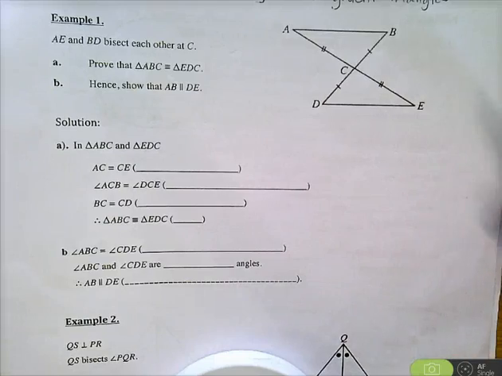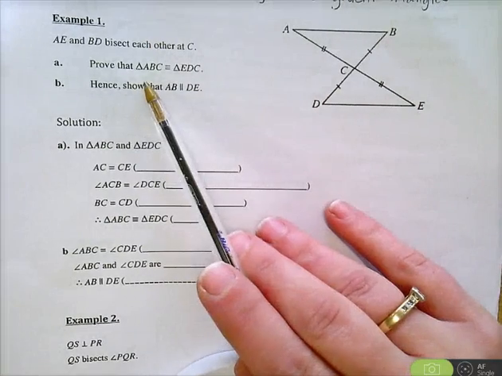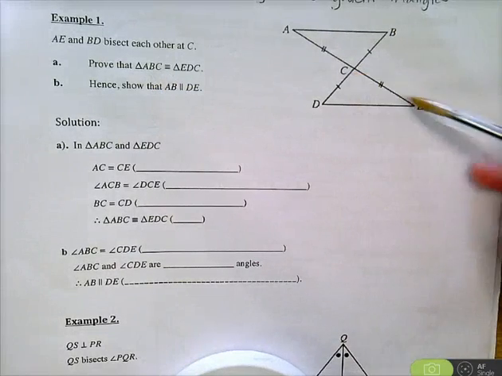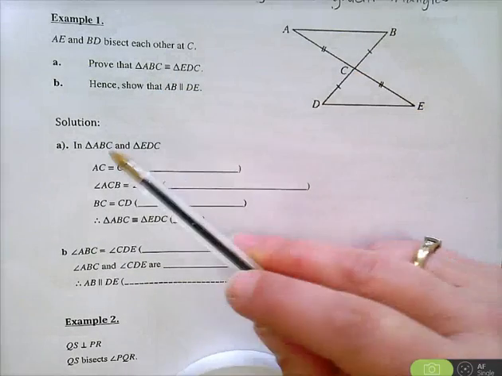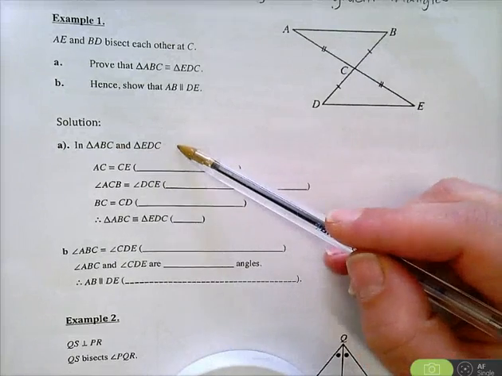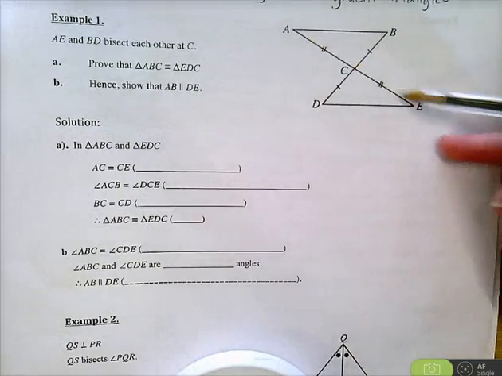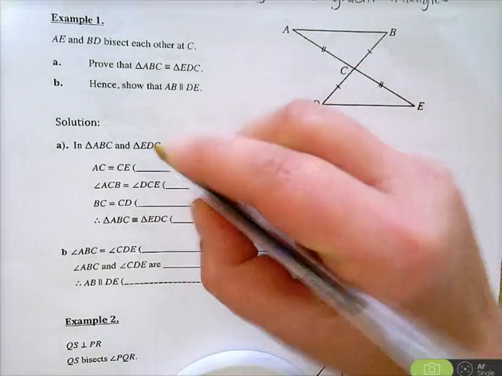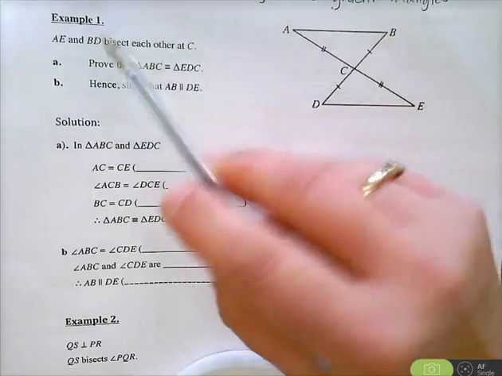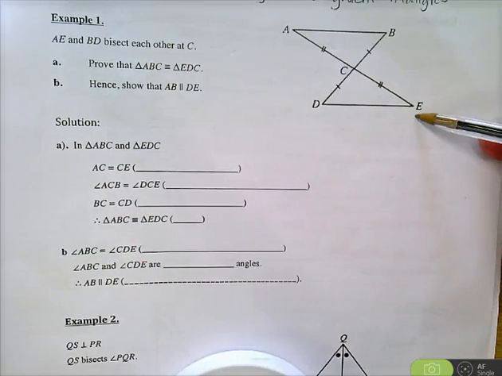Okay, girls, hopefully you've had enough time for that. So let's look at the first line. Prove that triangle ABC is congruent to triangle EDC. All right, we start our proof by identifying our triangles. So in triangle ABC and triangle EDC, we know that AC equals CE, and the reason is? Yeah, and look, it is given, and we could also write that BD bisects AE.